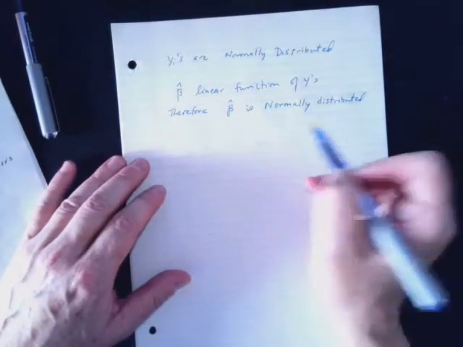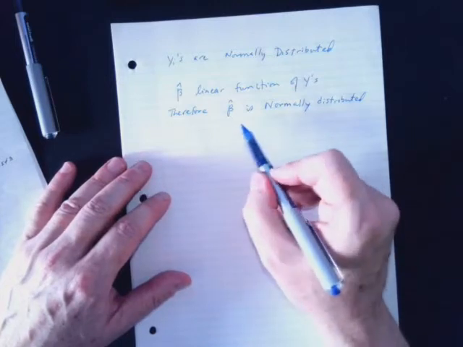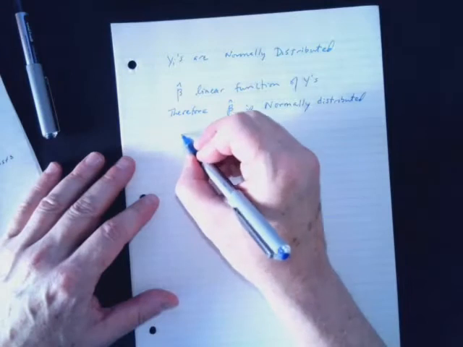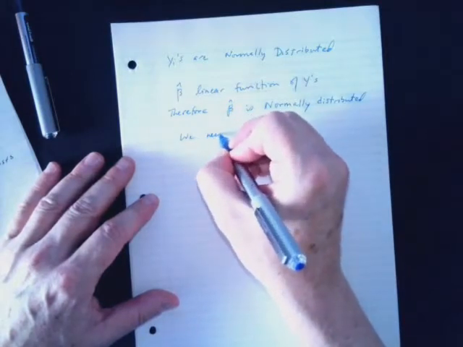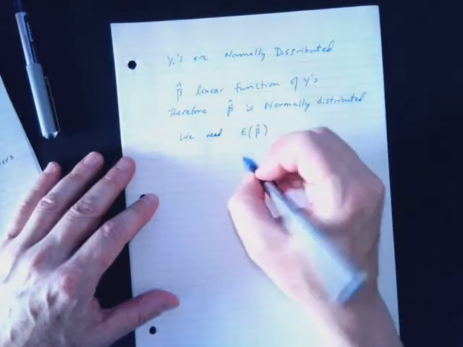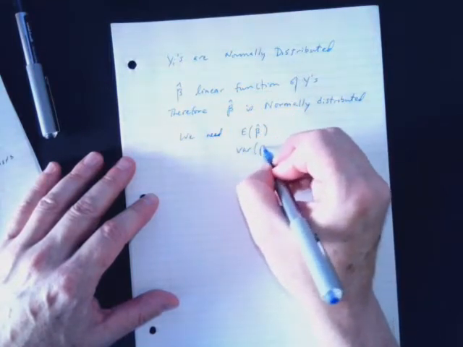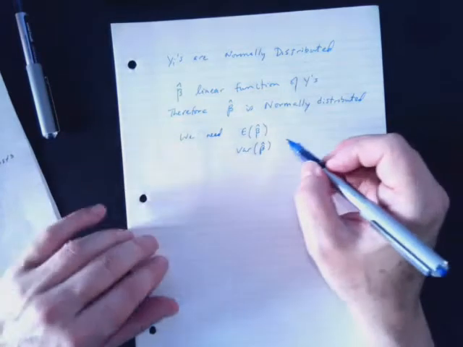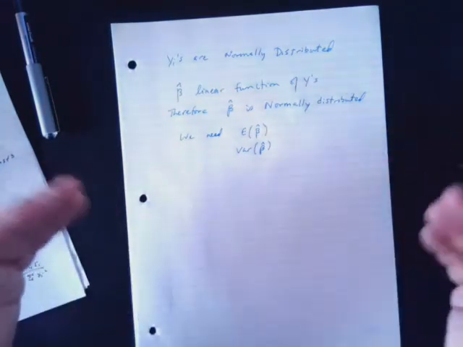And so as long as we know the mean and the variance of beta hat, we can fully characterize its distribution. So we need the expected value of beta hat and the variance of beta hat to characterize how it's distributed, and then to construct confidence intervals.